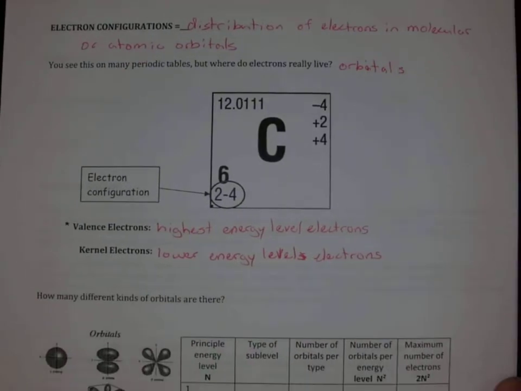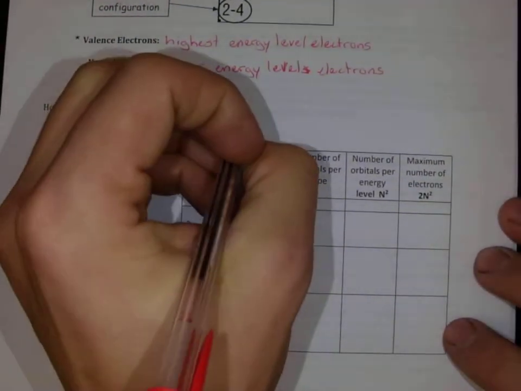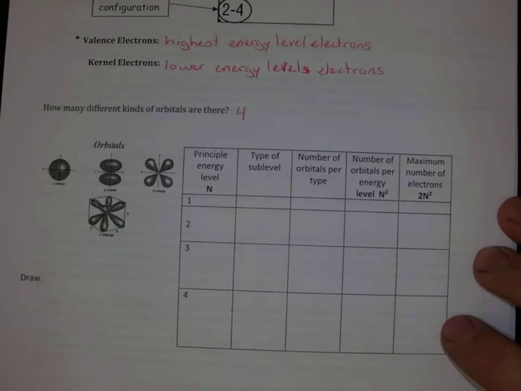Okay, so we have four different types of orbitals that we're going to talk about. There are theoretically higher energy orbitals, but we have never been able to observe them.